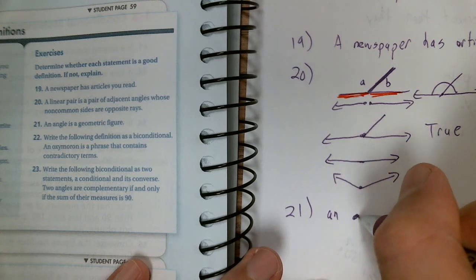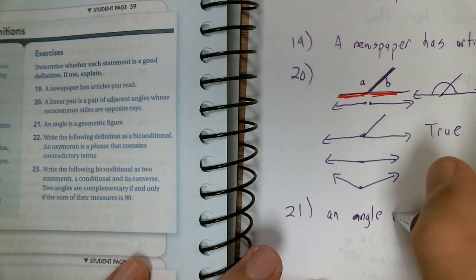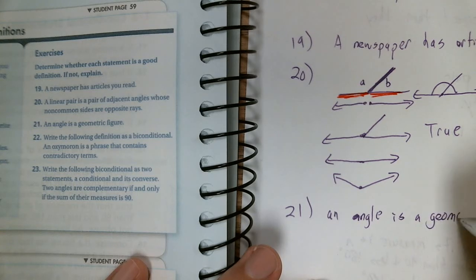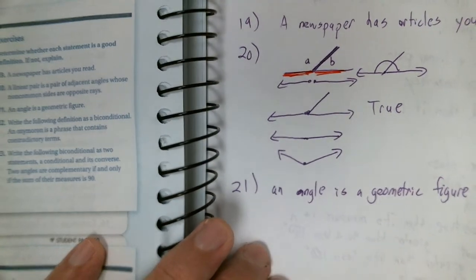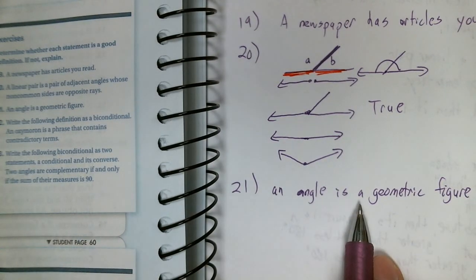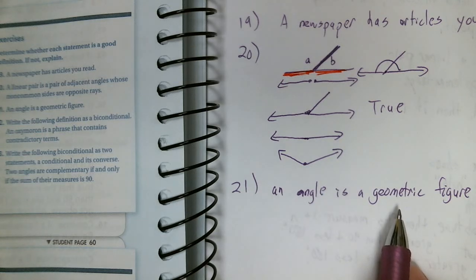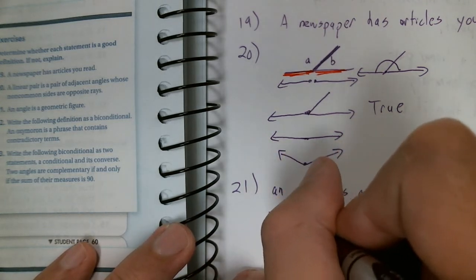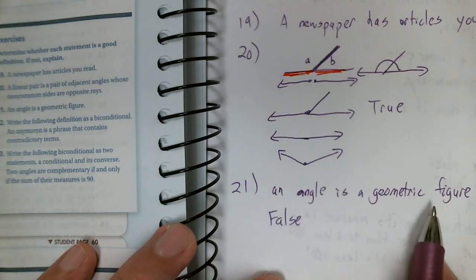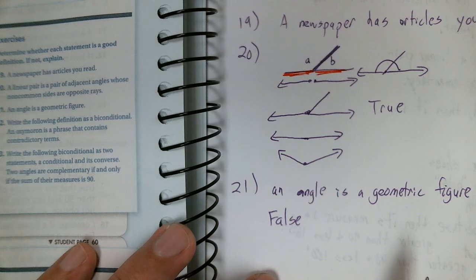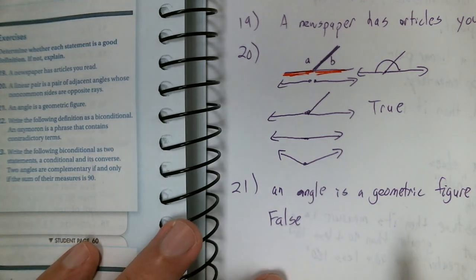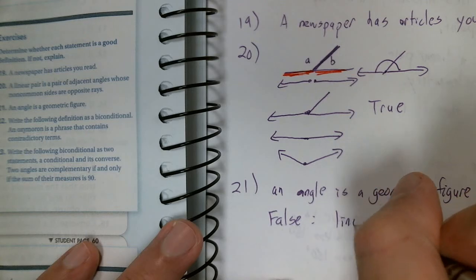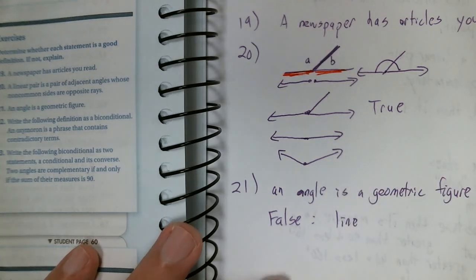An angle is a geometric figure. Okay, that's pretty easily understood words. That's pretty exact. Is it reversible? A geometric figure is an angle. No, that's not true. That's false. And there are lots of counterexamples. Give me an example of a geometric figure that's not an angle. Square, line, circle. Line would be a good one. That's a geometric figure that doesn't have an angle at all.